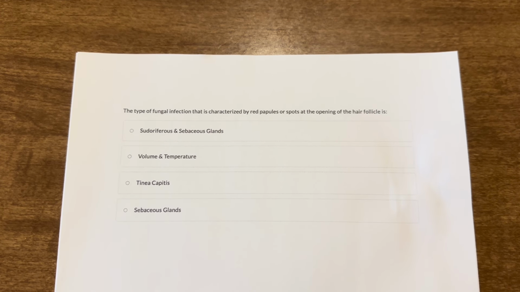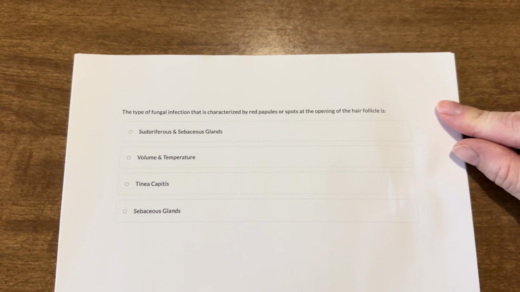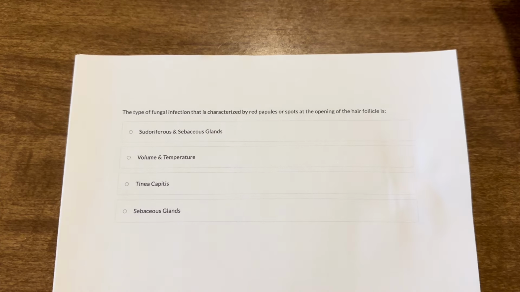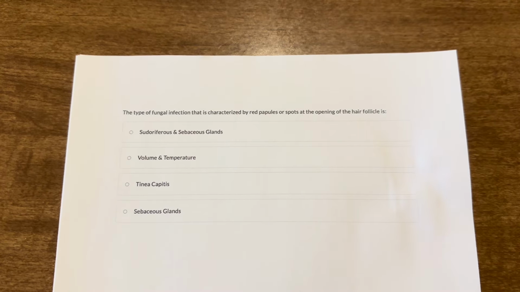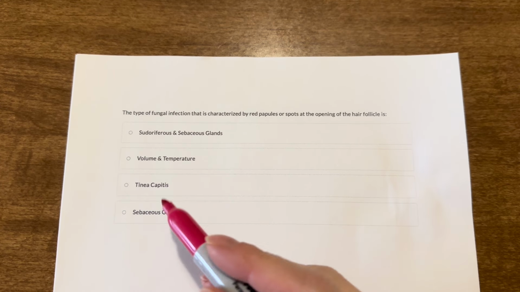So our first question is, the type of fungal infection that is characterized by red papules or spots at the opening of the hair follicle is sudoriferous and sebaceous glands, volume and temperature, tinea capitis, or sebaceous glands. So the answer is going to be tinea capitis.